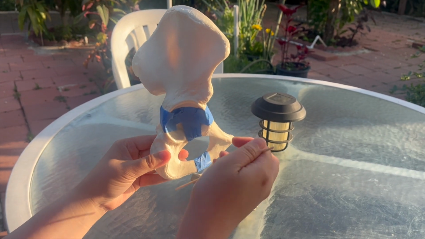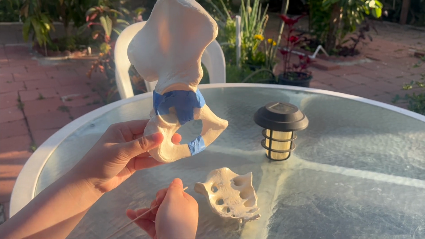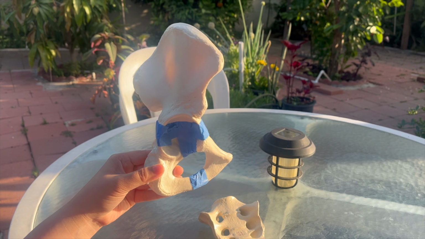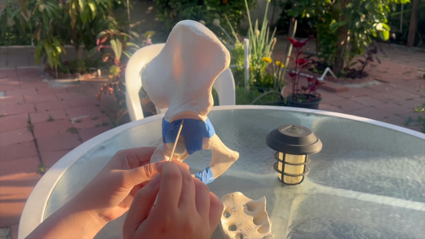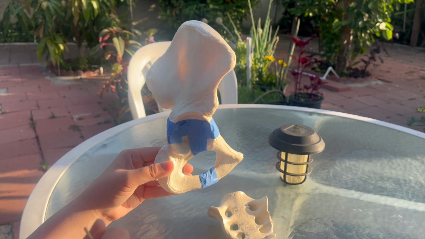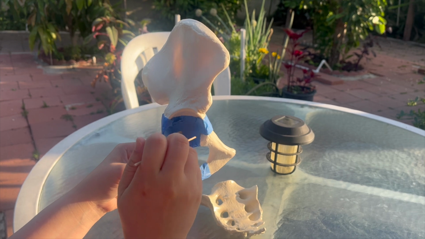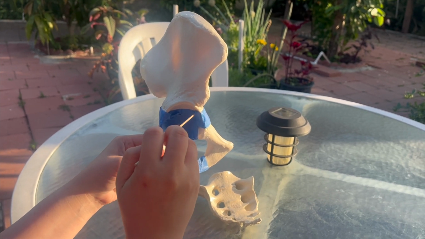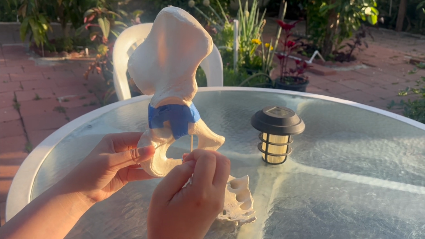Let's go ahead and focus on the ilium first. And this again is the side profile. This is a lateral view. Only in the lateral view can you see the acetabulum. The acetabulum is where the head of the femur attaches. So the head of the femur attaches to the acetabulum right here. And then this opening is the obturator foramen, this opening right here.